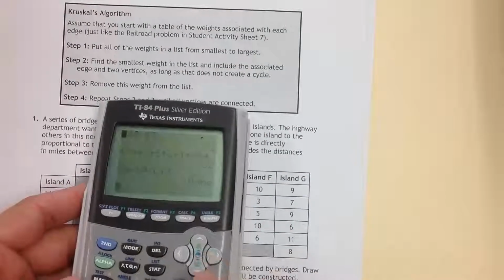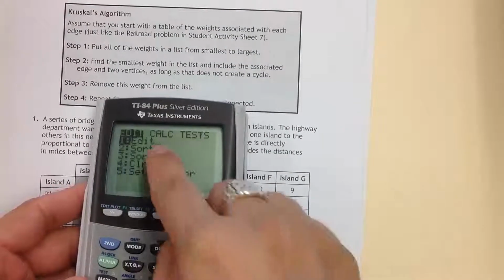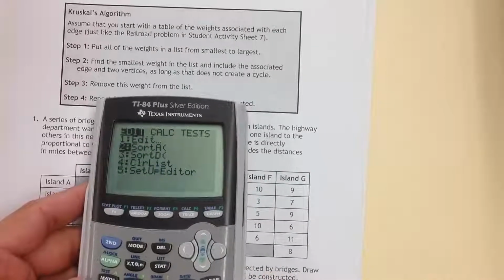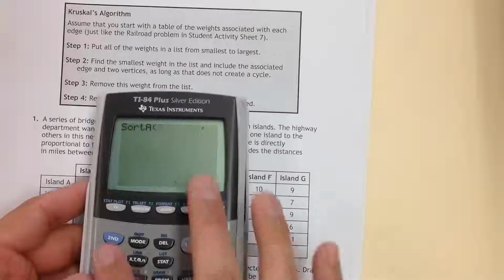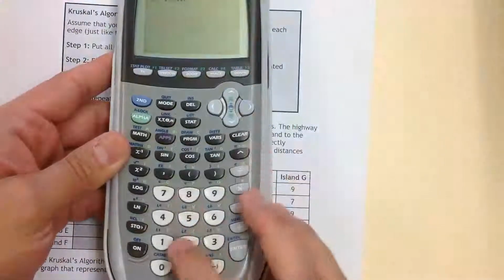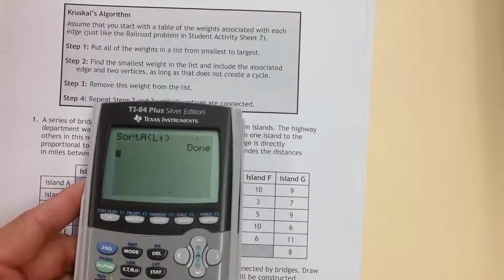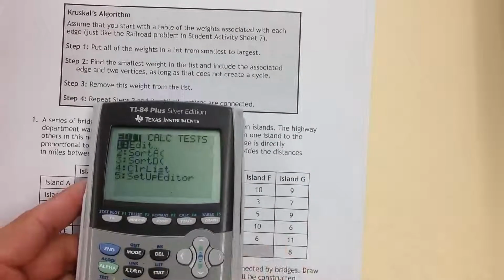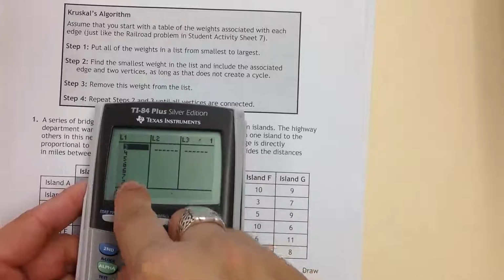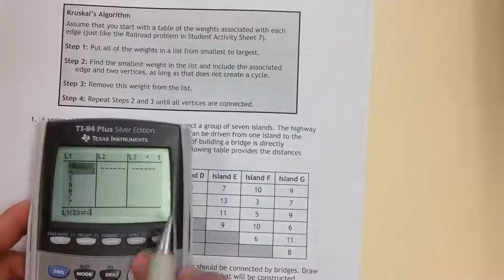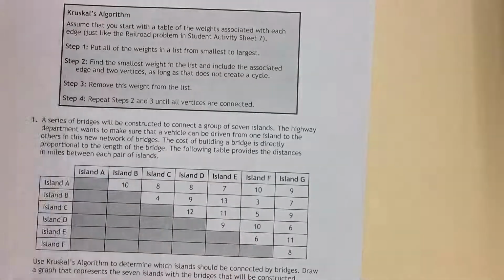Now I'm going to sort it. So I go to Stats. Then I find where it says Sort A. This means sort ascending. It goes from the smallest to the largest. Then I hit second 1, and that brings up L1. I'm going to hit enter, and it says done. Now the great thing about this, when I go back into my list, it's all in order from least to greatest. So I'm going to start with 3.